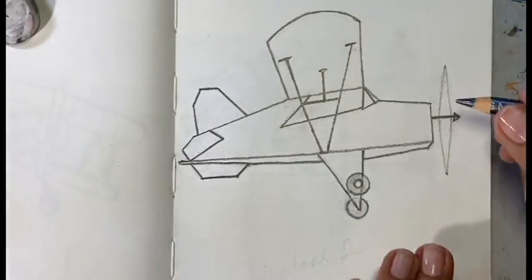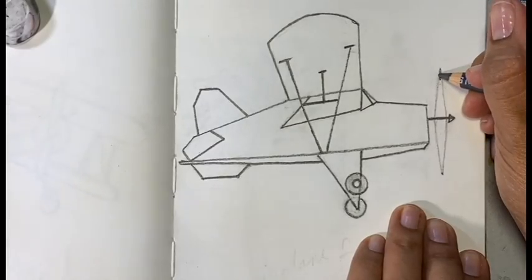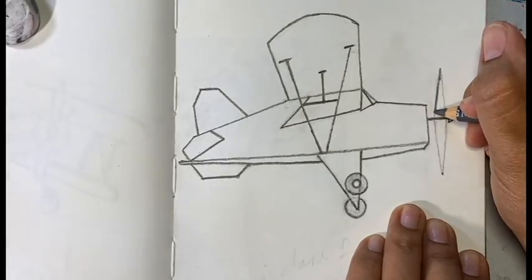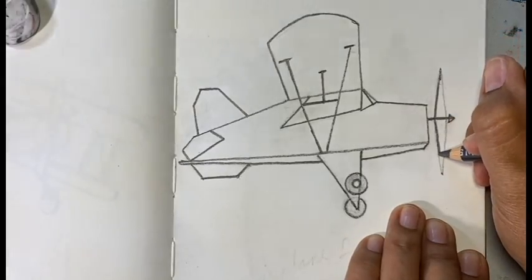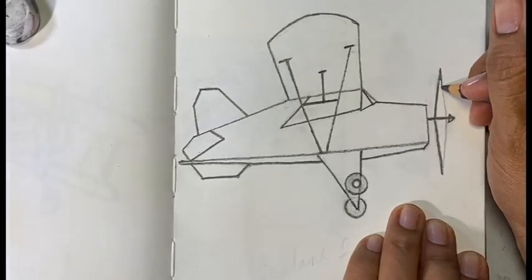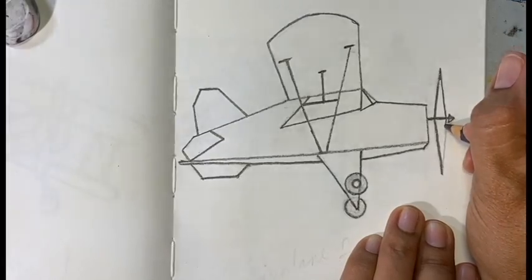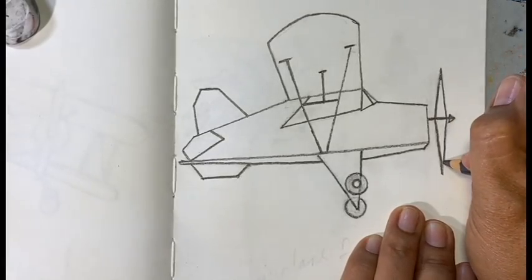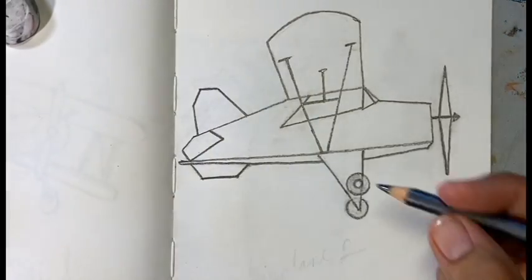And now that I'm comfortable with this, I can make this line a little darker, and this line a little darker, and this line darker, and this line darker. So all of these is finished.